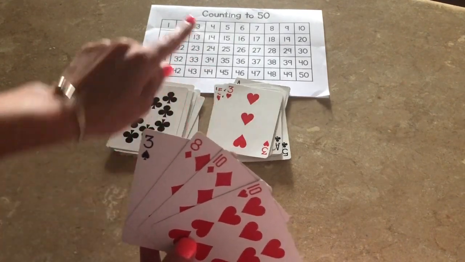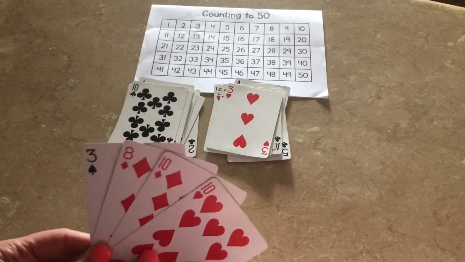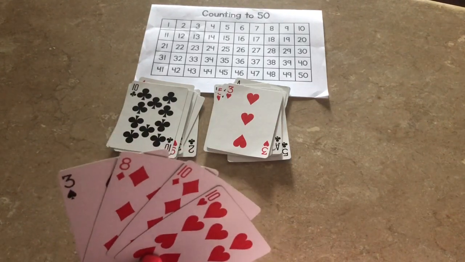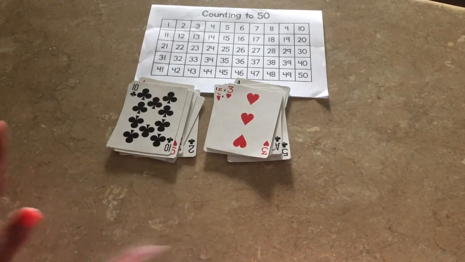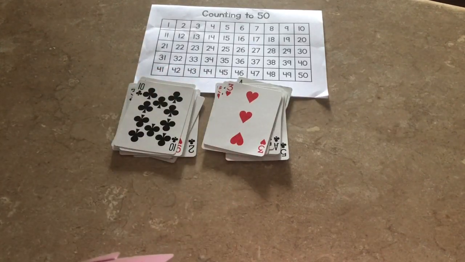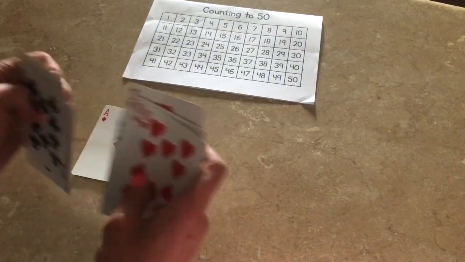3, 1 less than 3 is 2. 1 more than 3 is 4. I don't have any more 4s in my hand either. So at this point, the game would be finished because there are no more cards in your hand and no more cards in your pile to keep the counting sequence going. At this time, if you wanted to try again, you would just gather your cards up, gather the extra ones up, and shuffle them a little bit, get them all mixed up.